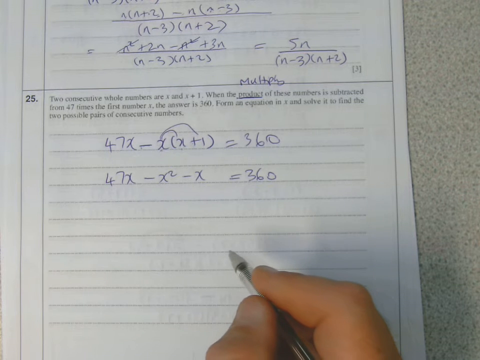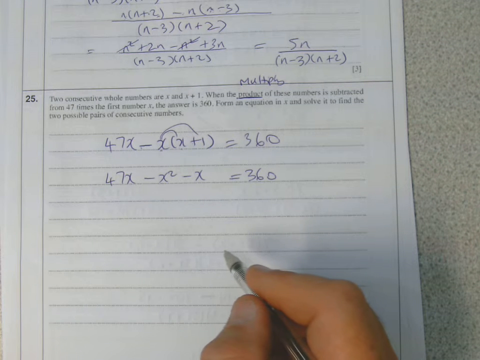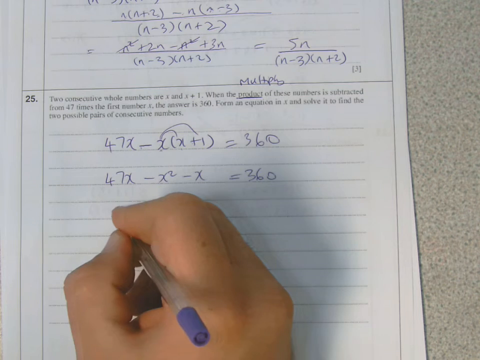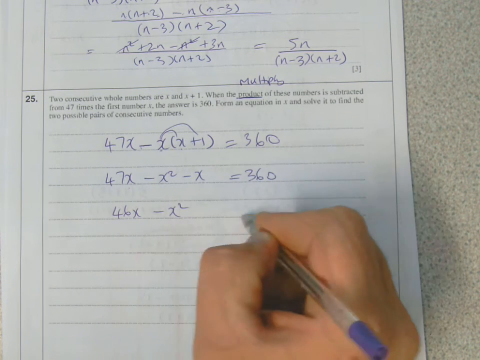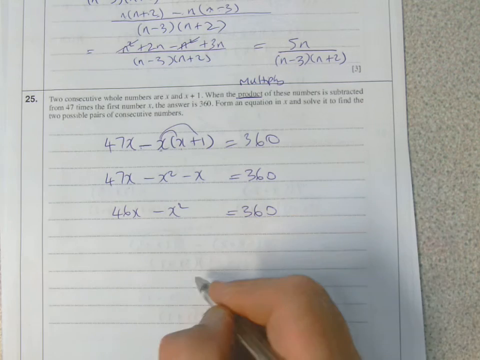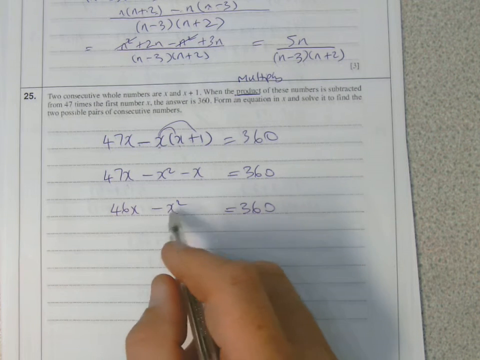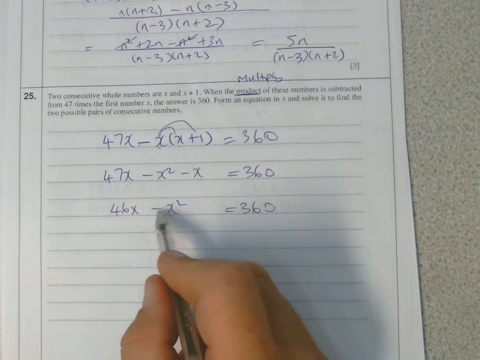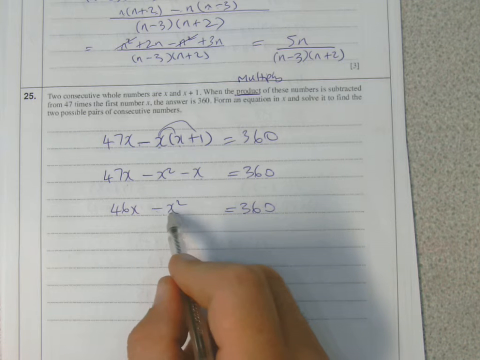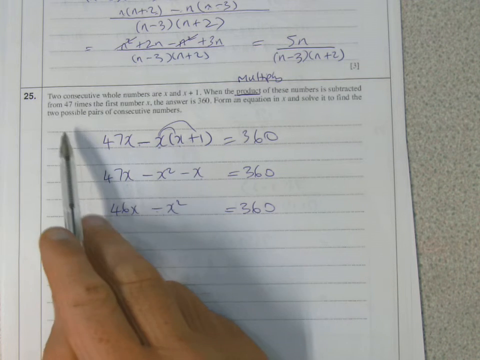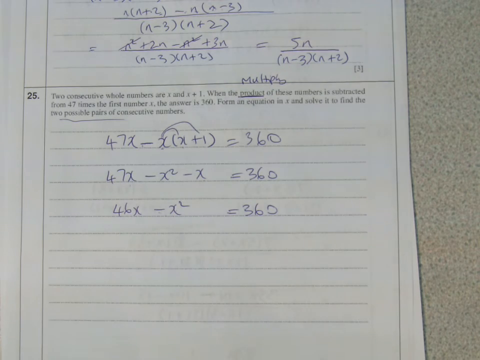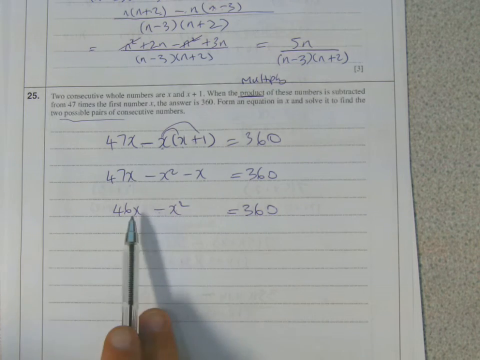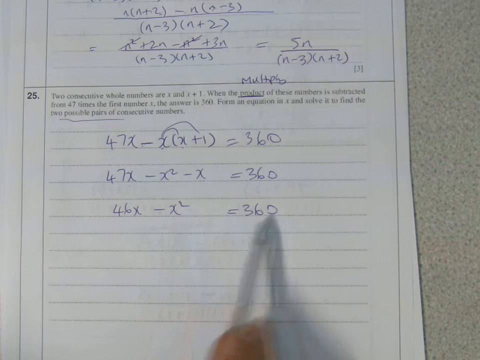Now, this will become 46x, won't it? Because 47x take away x, minus x squared equals 360. Now what I'll do next is, I don't like the fact that there's a minus in front of that x squared. Because when it says two possible pairs, we're going to end up with a quadratic. You can see a quadratic's going to form because you've got an x term, an x squared, and a number.